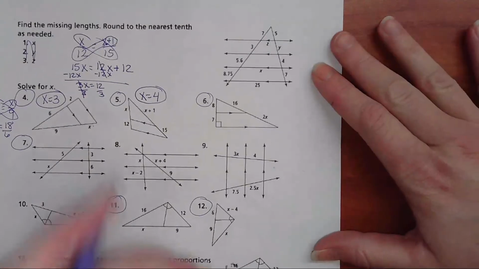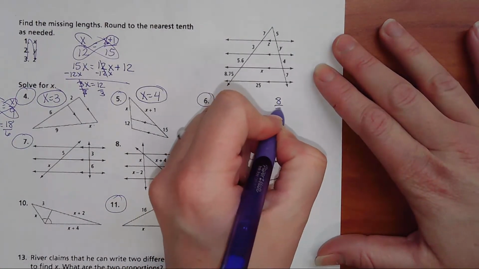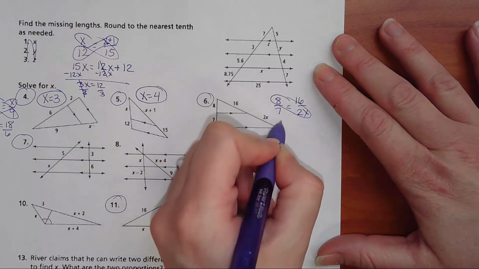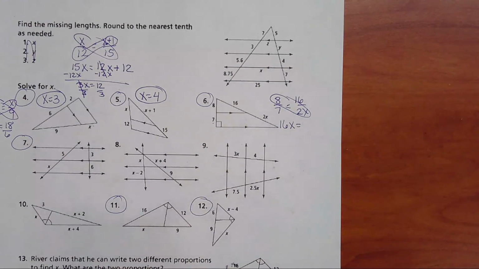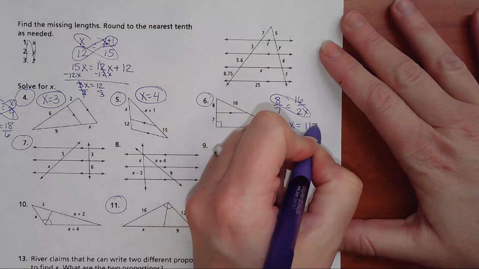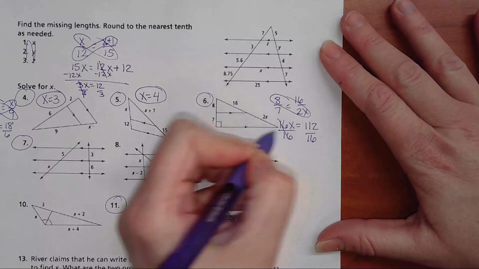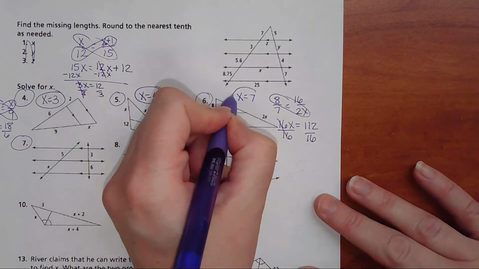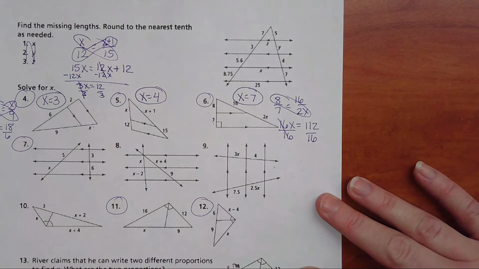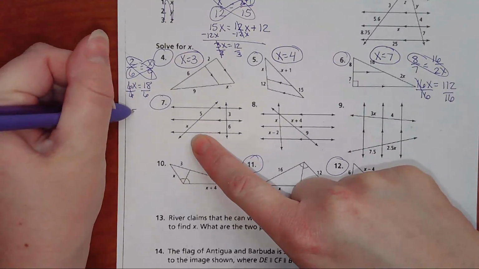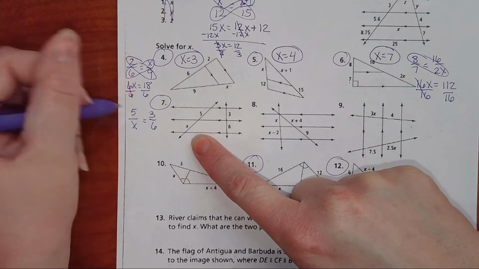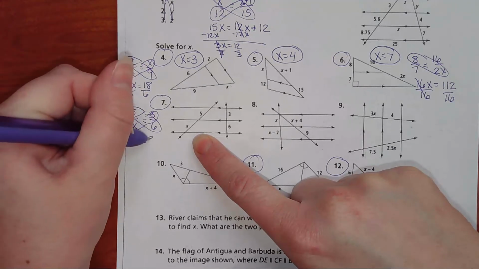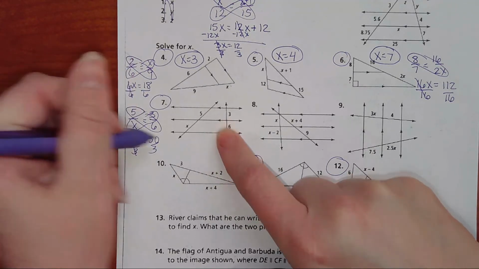For number 6, 8 over 7 equals 16 over 2x. Cross multiply. 16x equals 16 times 7 is 112. Divide by 16. And for number 6, you get x to equal 7. Number 7, same thing. Do 5 over x equals 3 over 6. Cross multiply. 3 times x is 3x equals 30. Divide by 3. X equals 10.